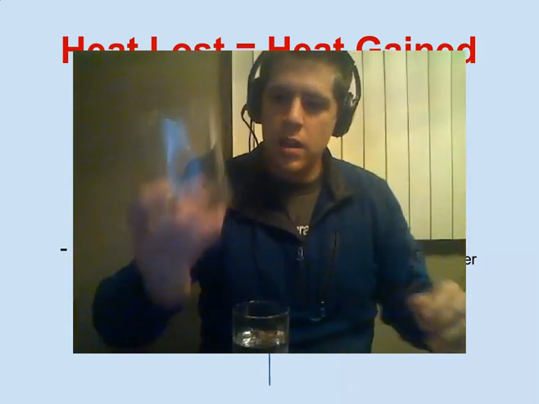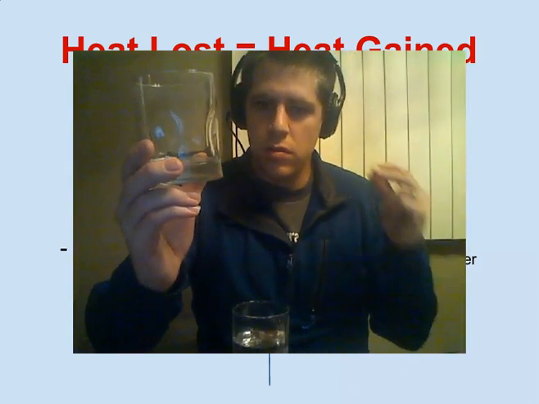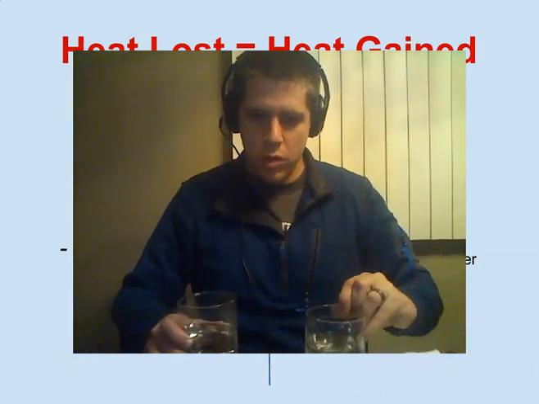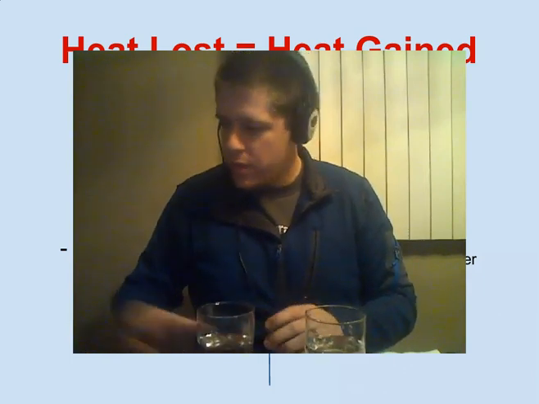So let's get some hot water ready to go and use the hot water to heat up our metal. Okay, so here's my cold water, here's my hot water. I don't know if you can really see it, it's steaming a little bit. And I'm going to use some tongs because I don't really want to burn myself in this hot water.